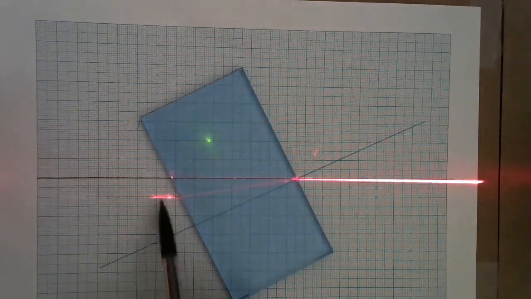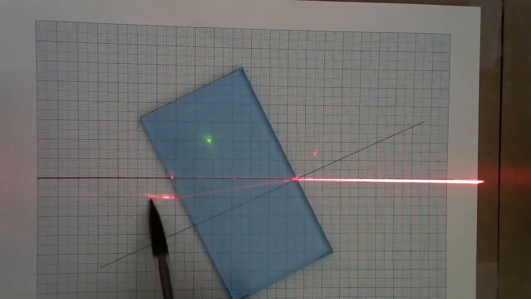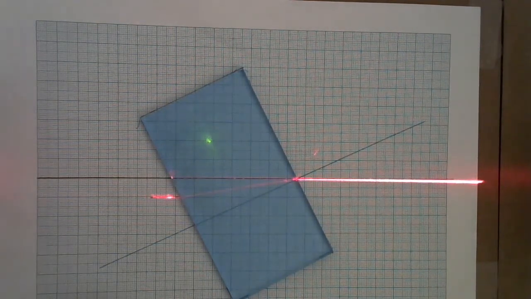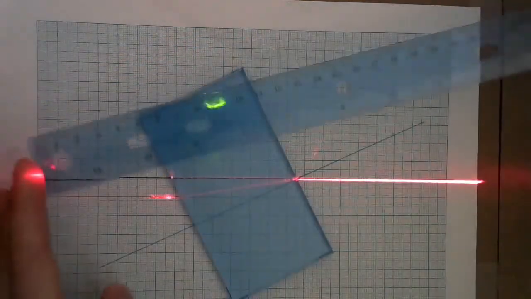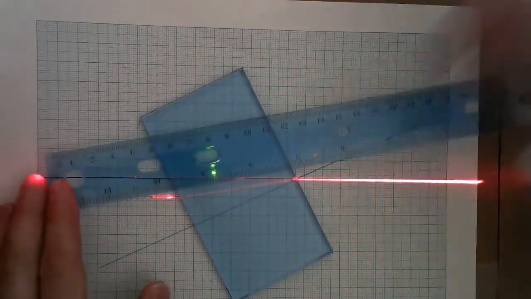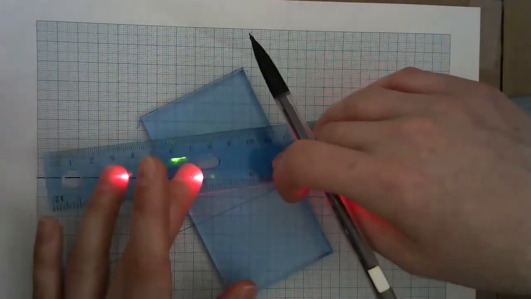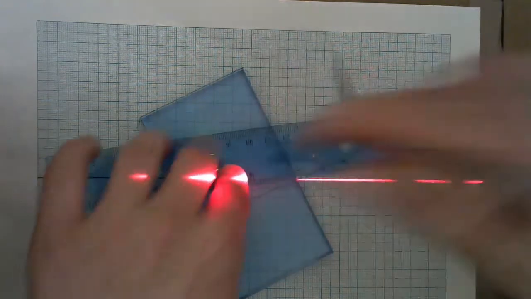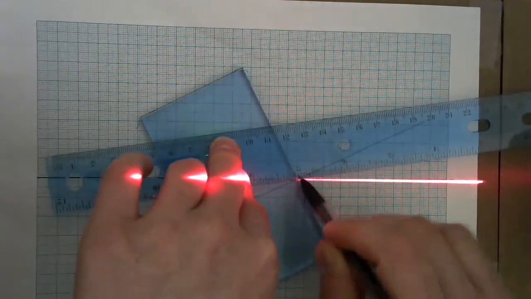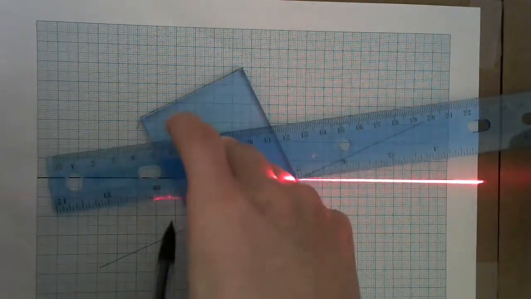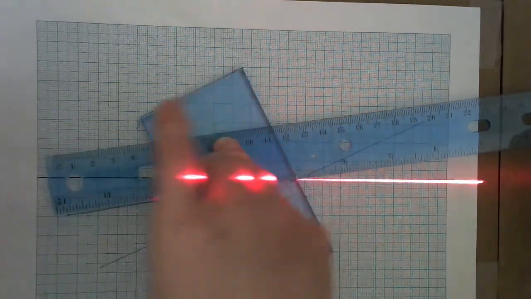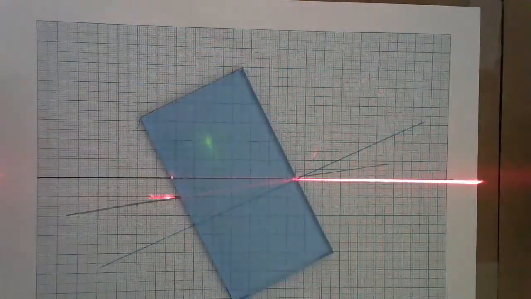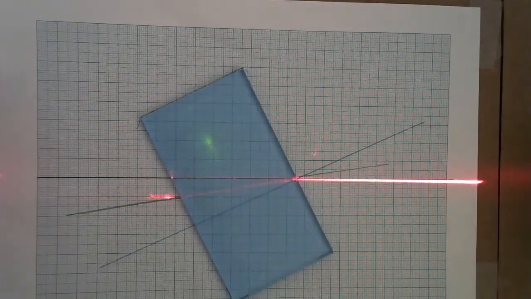I'm going to draw a few dotted lines where the deviated beam ends up. And I'm going to take my ruler and lay it on top in line with the refracted beam here. That way I can just extend this line forward and backwards. And now I have the line where my refracted beam is.